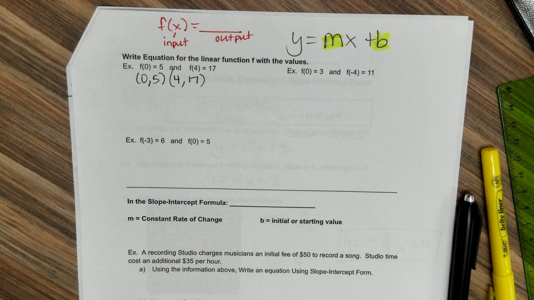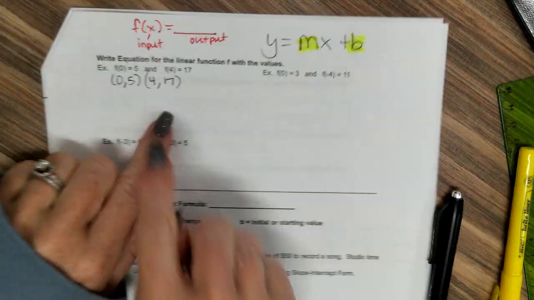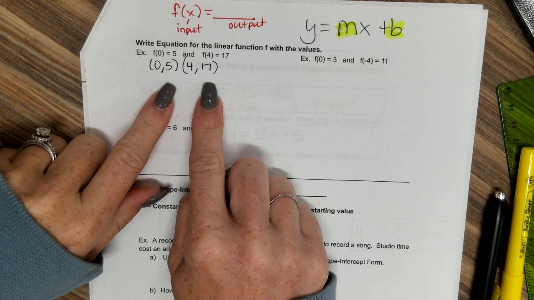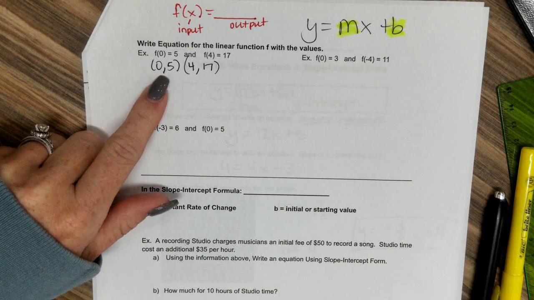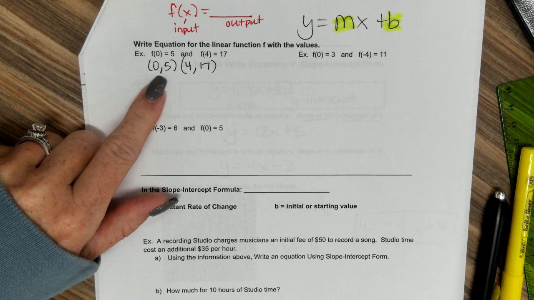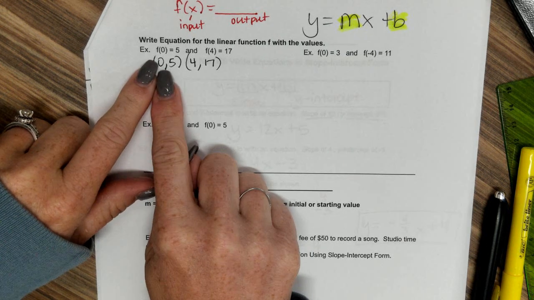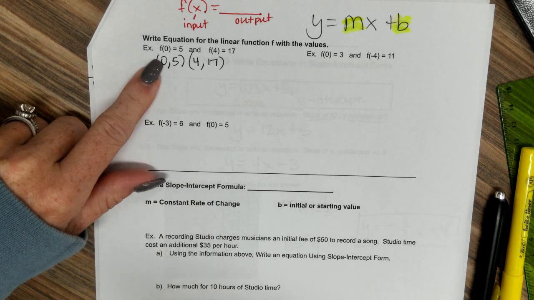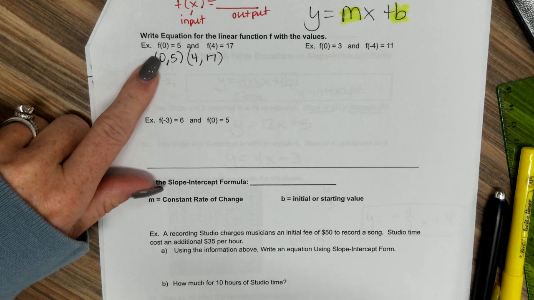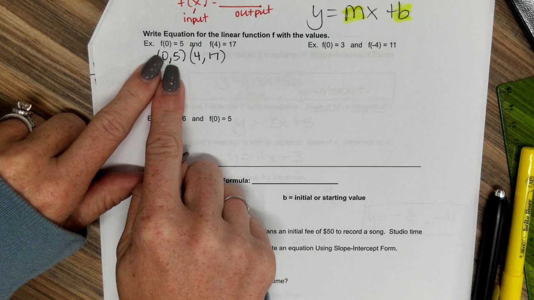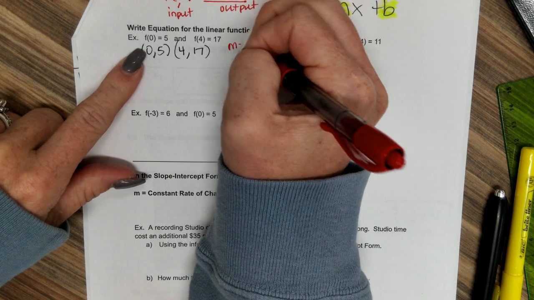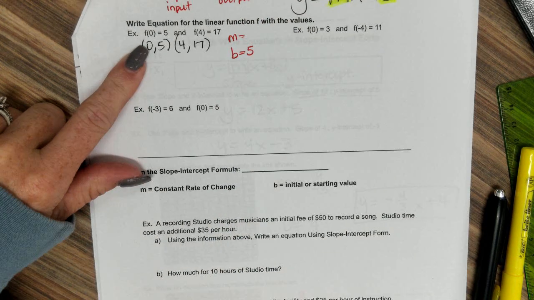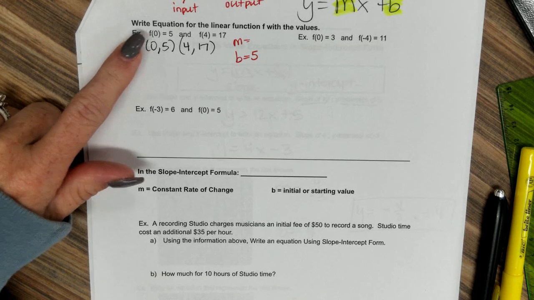All right, so here we go. Question. Do I need to do all these steps for these two coordinates? Tell me why not, Emily. They already gave me the y-intercept. How do you know that? Because x is 0. Please don't go work yourself to death if they give you the y-intercept. You see what I'm saying? If I was to graph this, 0, 5 is where it's touching the y-axis. So what is my b? I already know it. What is my b? 5. So I don't need to go do all those steps.